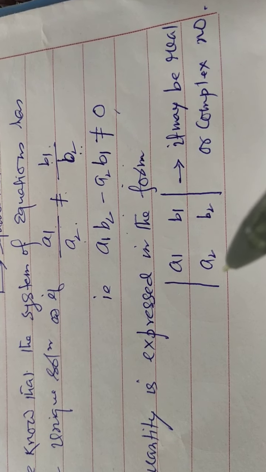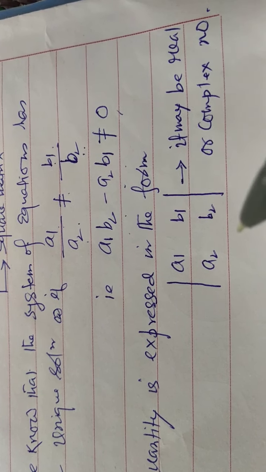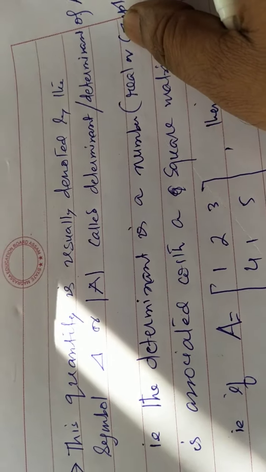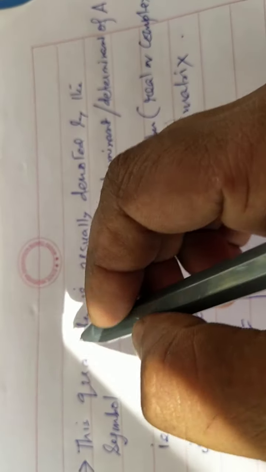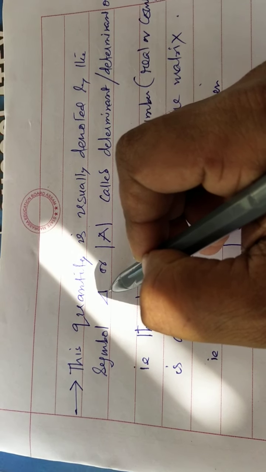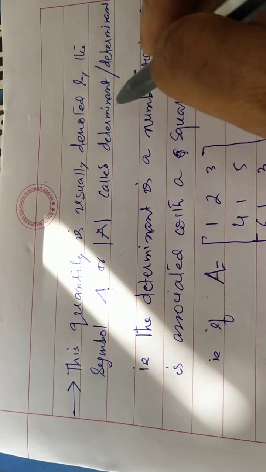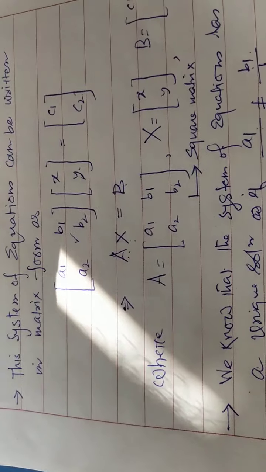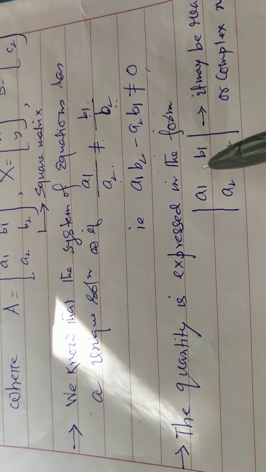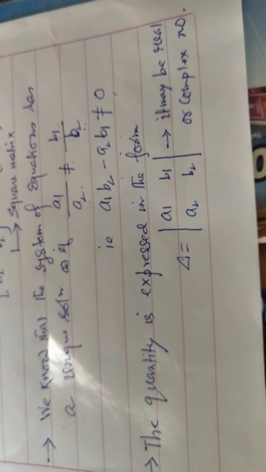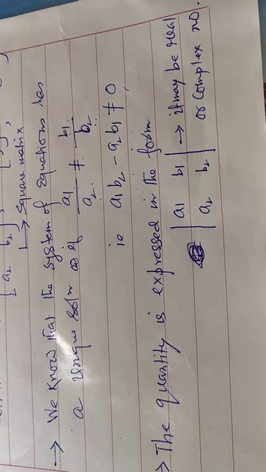This particular expression under two vertical lines, in terms of rows and columns, is newly introduced and symbolized by a particular symbol called delta, and this delta is called the determinant. That means delta equals this, delta equals a1, b1, a2, b2.